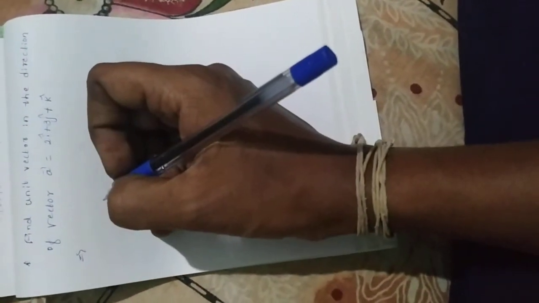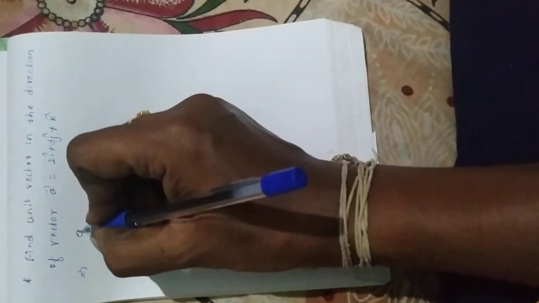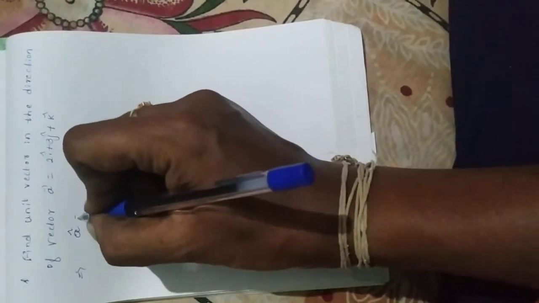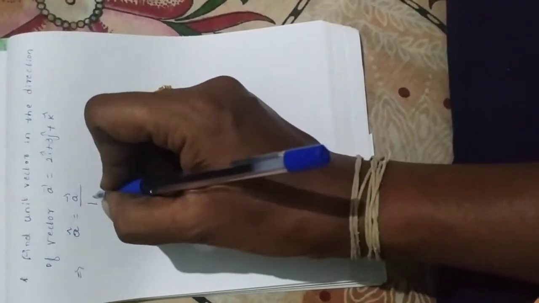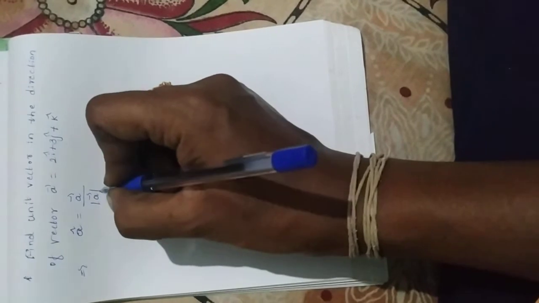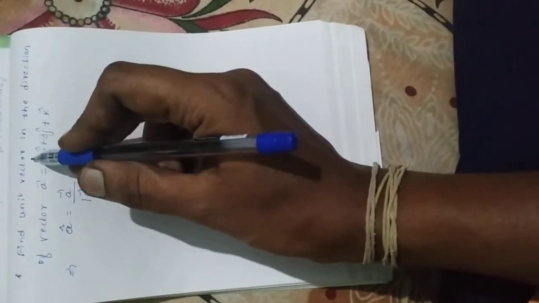If the question is to find the unit vector for a vector in a given direction, we need to go with the definition. The unit vector is denoted by A cap, which is equal to the given vector A divided by the magnitude of the same vector. This is the definition of the unit vector.